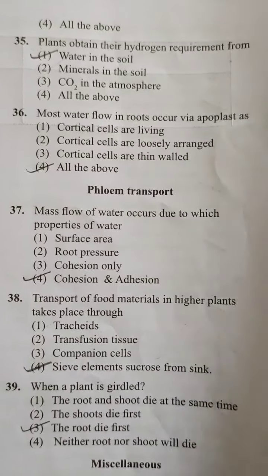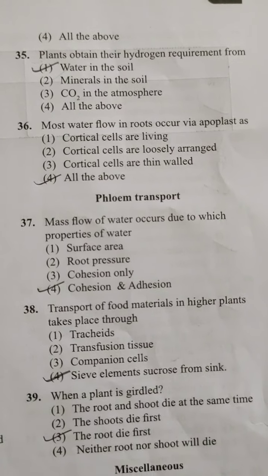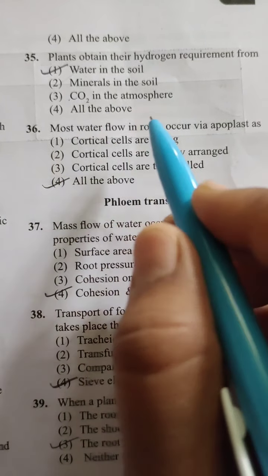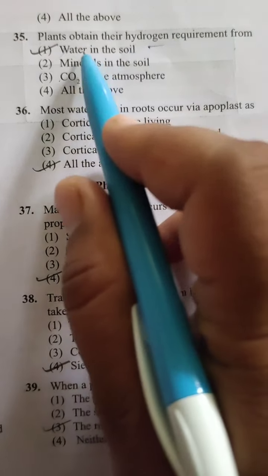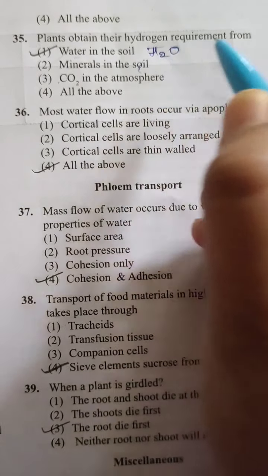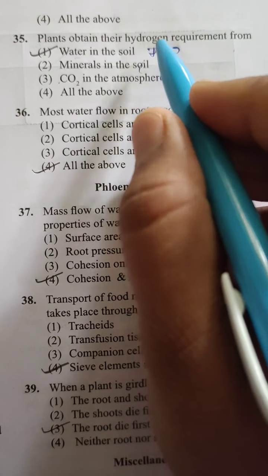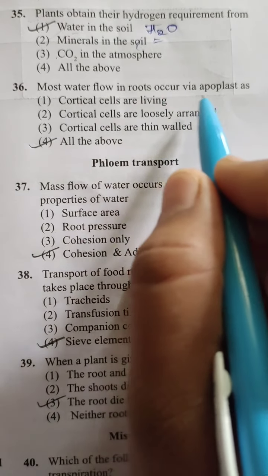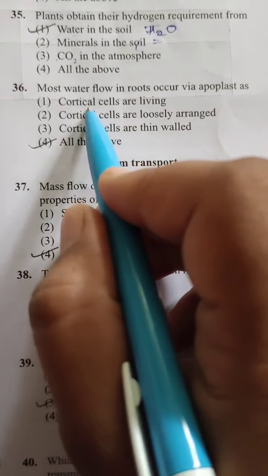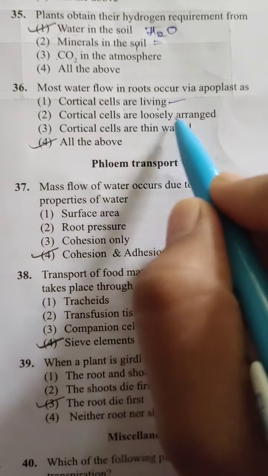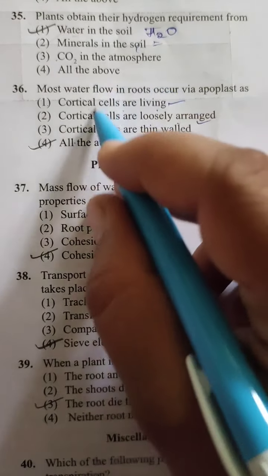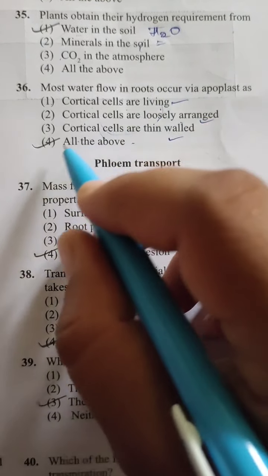Next question. Plants obtain their hydrogen requirement from: option 1, water in the soil; 2, minerals in the soil; 3, carbon dioxide in the atmosphere; 4, all the above. See, plants obtain their hydrogen from water in the soil, because water is H2O, so it will be obtaining this hydrogen from water. And then, most water flow in the root occurs via the apoplast as: option 1, cortical cells are living; 2, cortical cells are loosely arranged; 3, cortical cells are thin walled; option 4, all the above. So all these are the answers, and this is option 4.